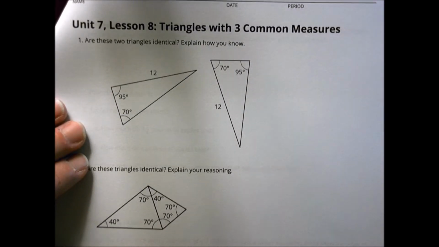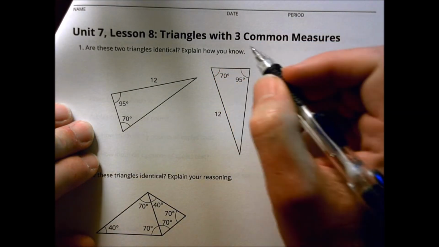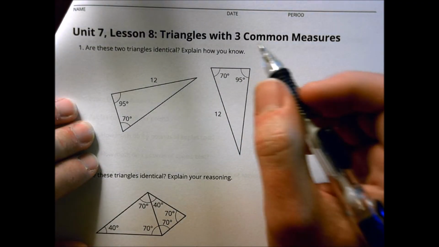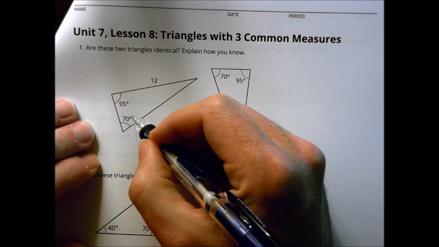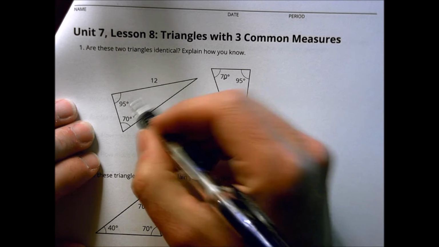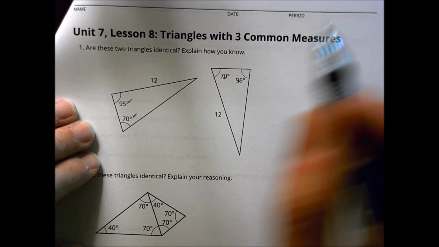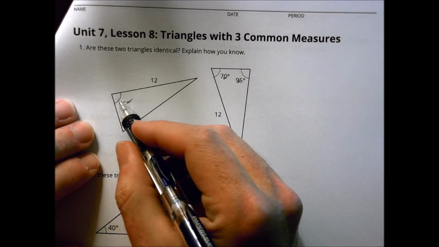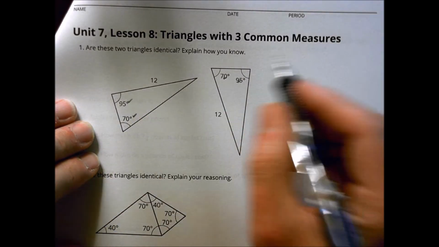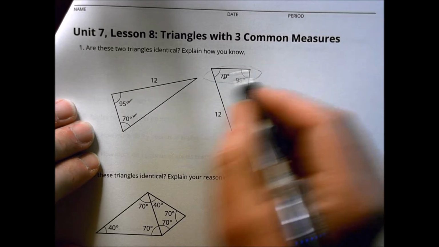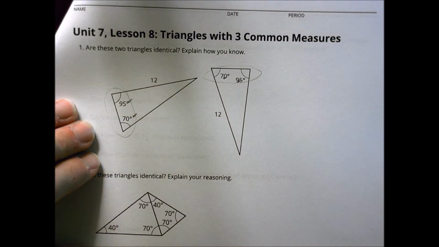Homework time, here we go. Are these two triangles identical? Explain how you know. All right, well, we see that they have the same measurements at least. So 70, 70, 95, 95, and 12. A couple things we notice though. We can see that they both have a 70 and 95 next to each other. So that's the same there in terms of the angle measurements, no problem. But where the 12 is located is what we have to take a look at.